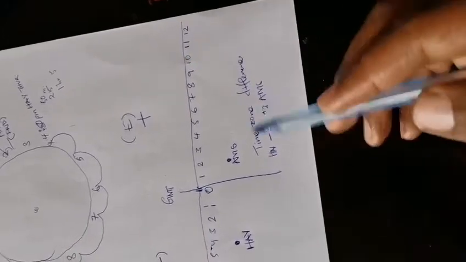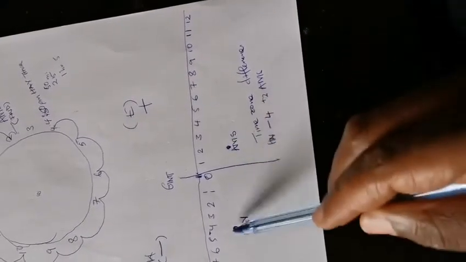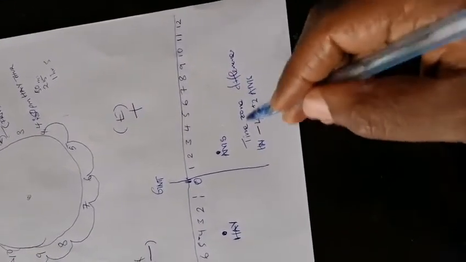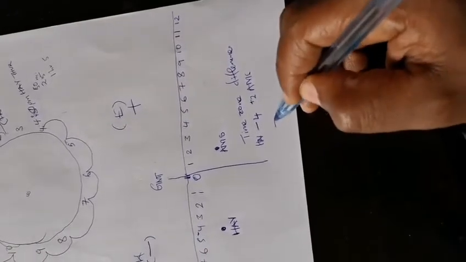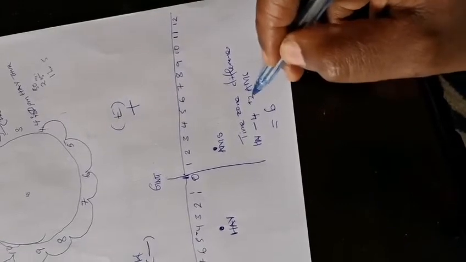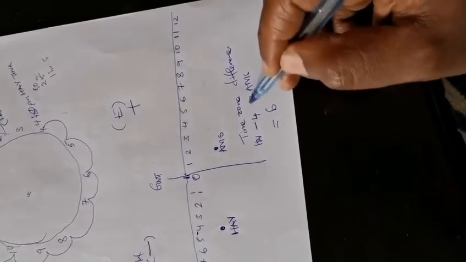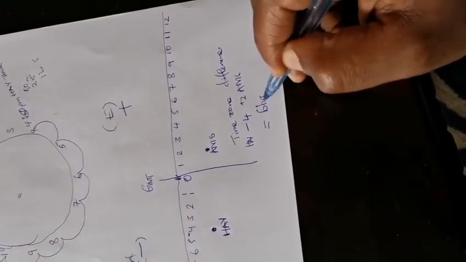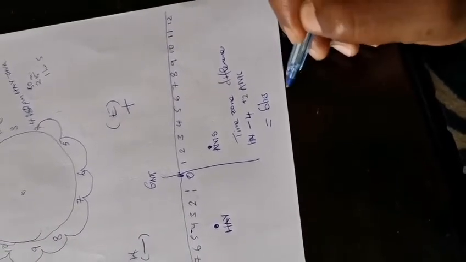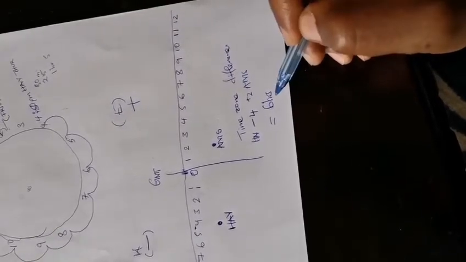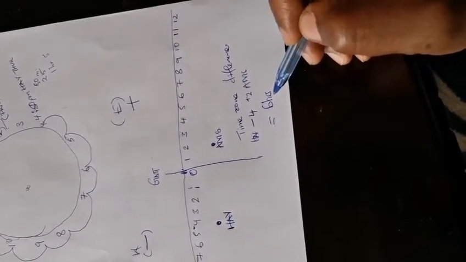So if time zones are on different sides, what do we do with those time zones to find the time zone difference? We add them. So when we add these time zones to get the time zone difference, we get 6. So 4 plus 2 is 6. Do not consider these signs. So we get 6 hours. Okay? So meaning that Amsterdam is 6 hours ahead of Havana.